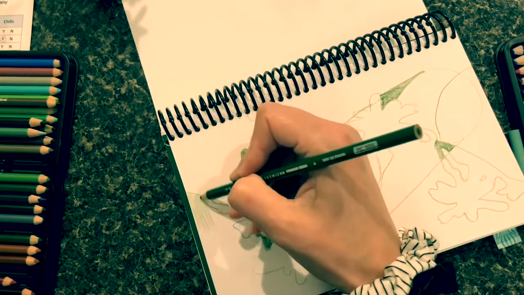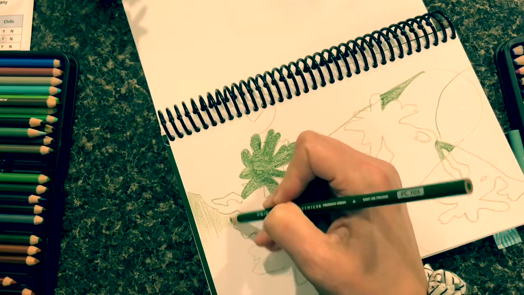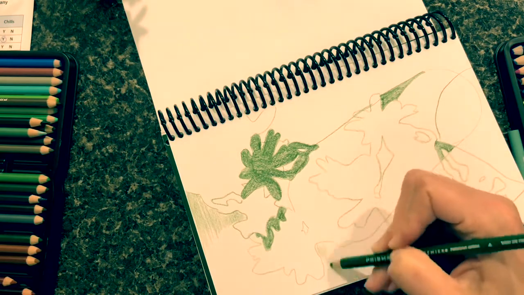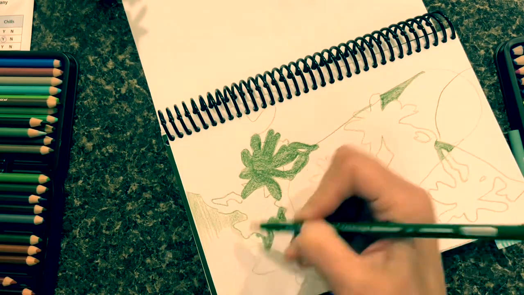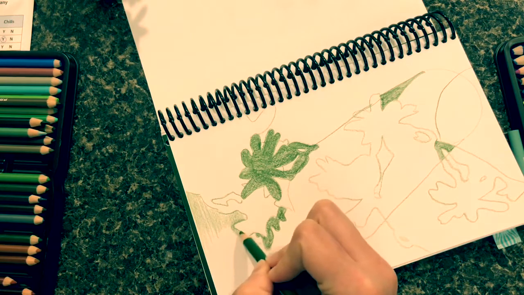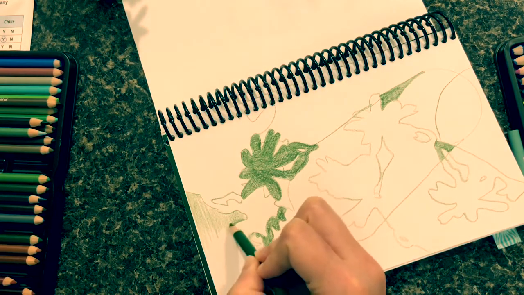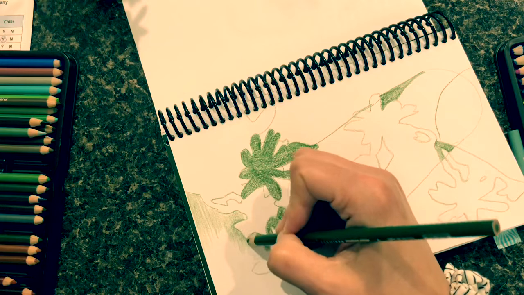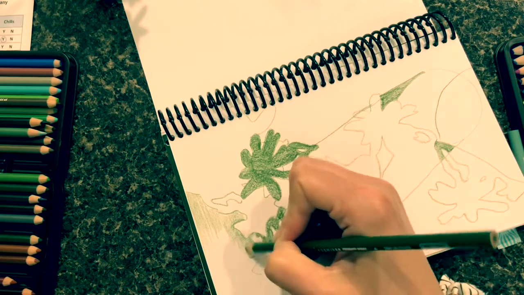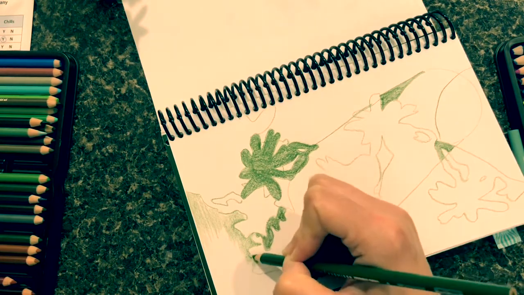And this is where I start to think about different textures I can apply and different shading techniques. I don't have to fill everything in even and smooth and push hard as I do it. I can kind of start to create some different dimensions by playing with the pencil control, directionality, and the pressure that I'm using as I apply things.